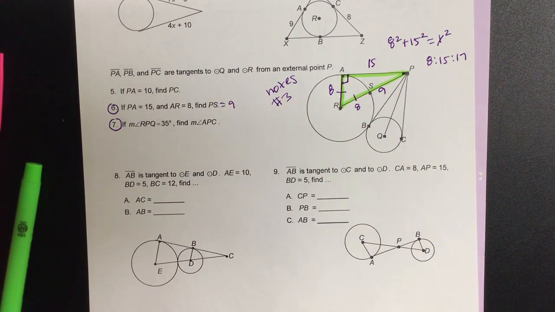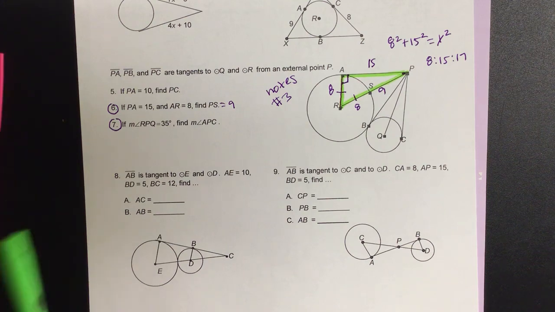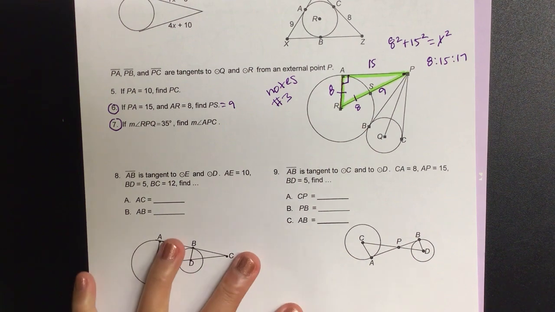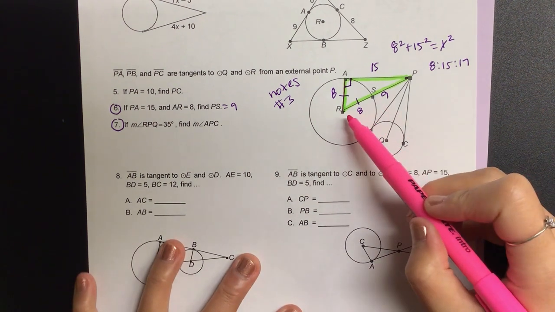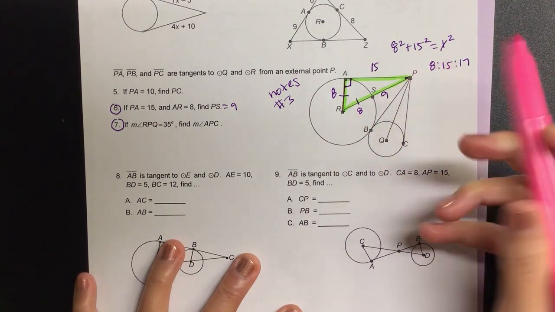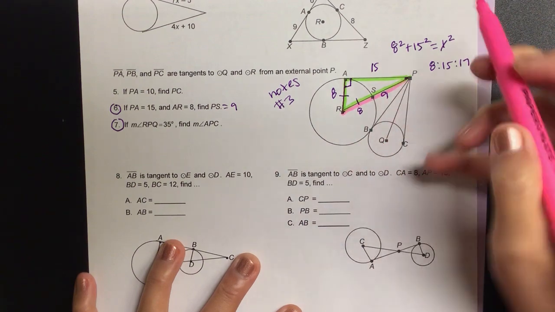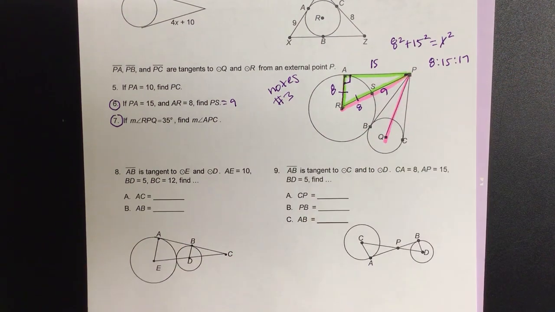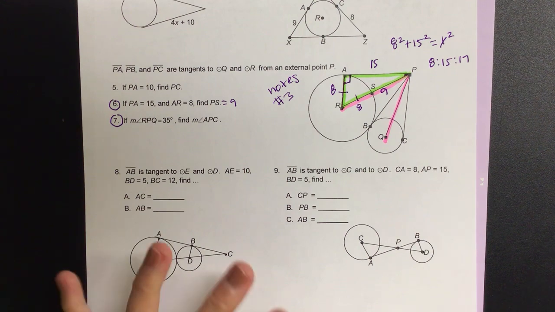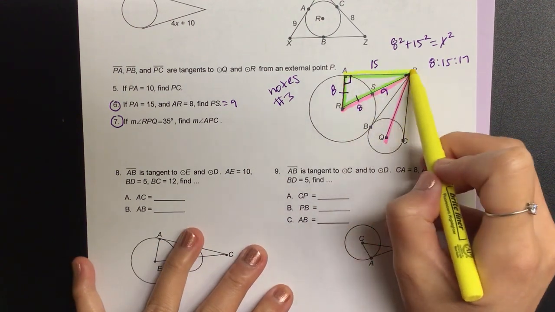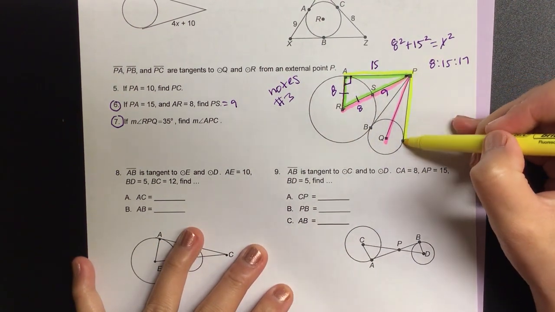Now let's look at number 7. For number 7, I want you to highlight something else. It says RPQ. Okay, let's go to highlight that. RPQ. And then just because I'm thinking ahead, I think I want to highlight something else. As a whole, highlight our tangent AP and CP.